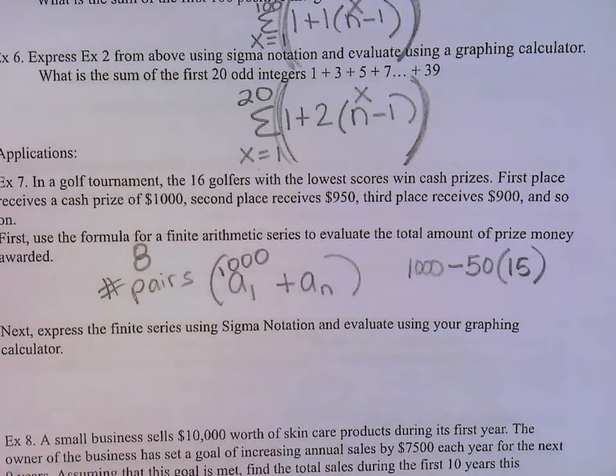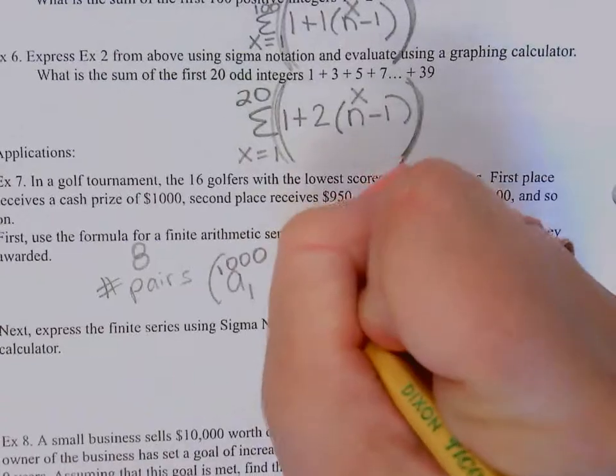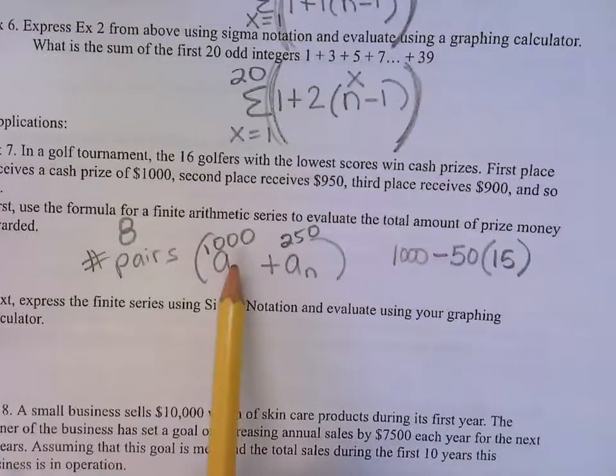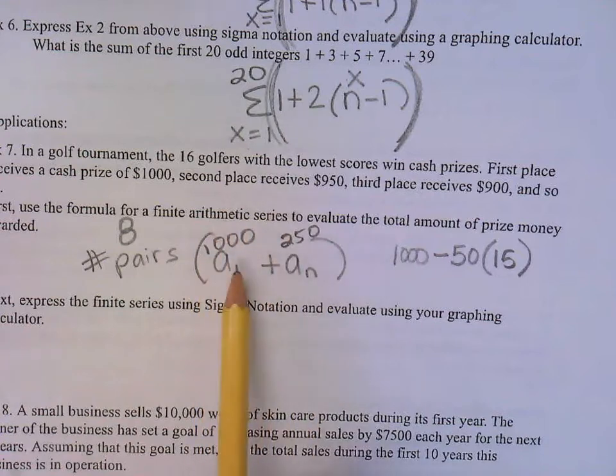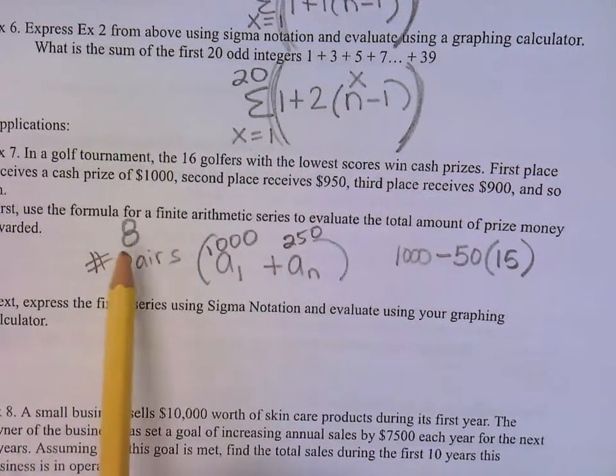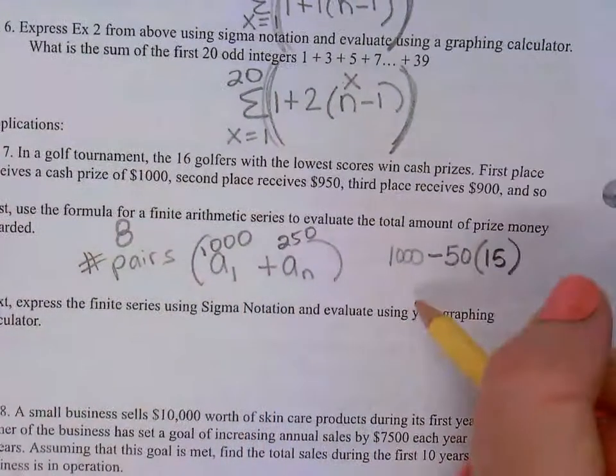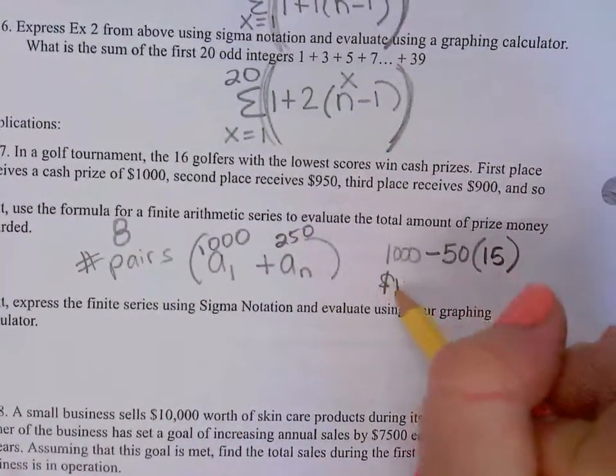Oh, 1,000 minus 50 times 15. Yeah, 250. So we should be able to add together. So this is 1250, the sum of the first plus the last, times 8. 1250 times 8. So how much prize money do they need to take out of the bank? They're going to pay all the prize money in cash. They need 10 grand. Did you get that? 8 times 1250 would be 10 grand.